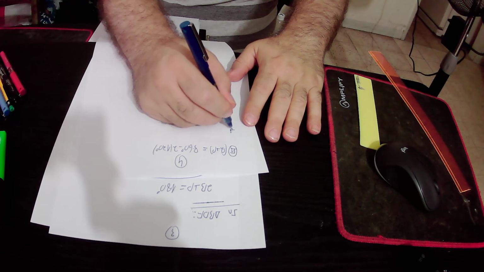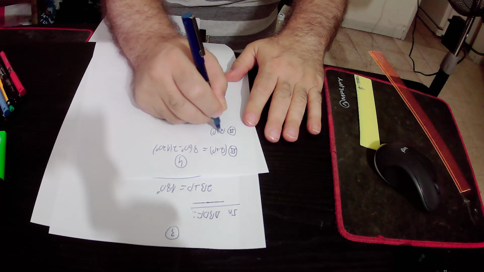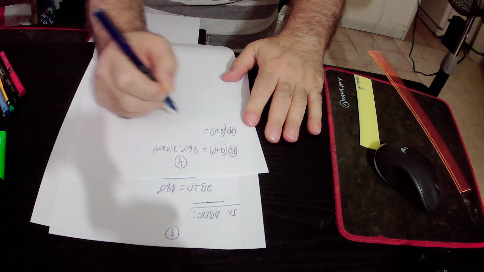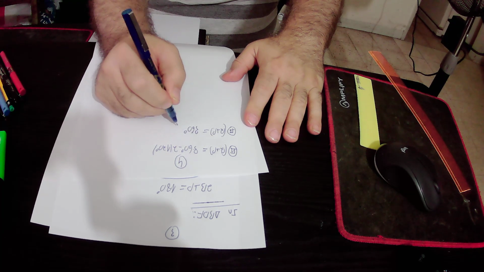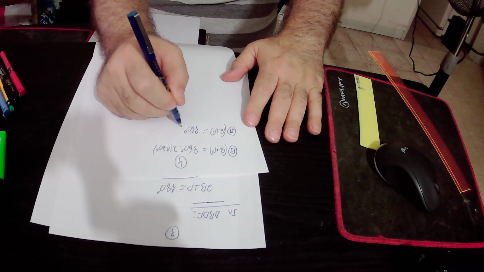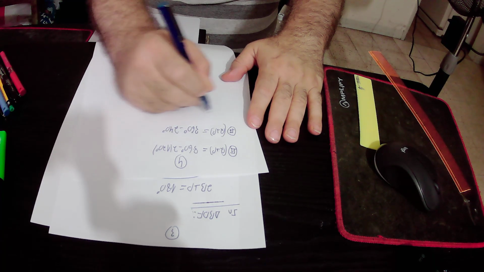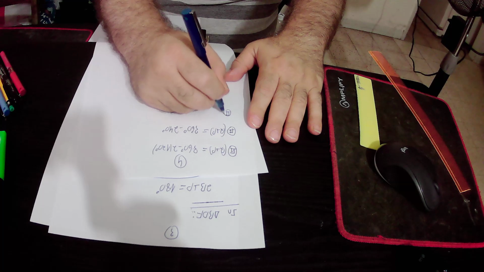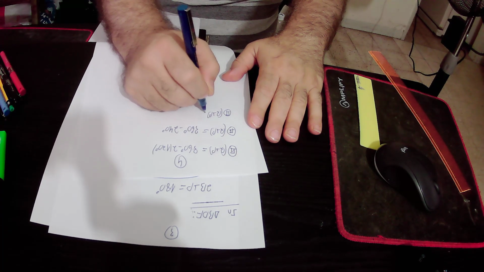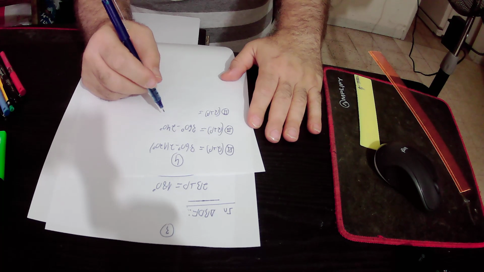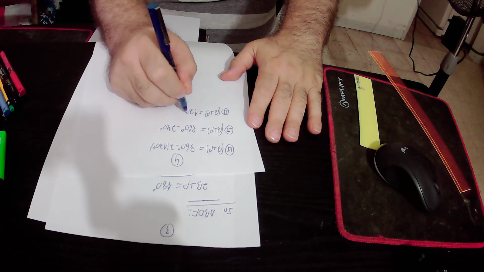So Q plus P equals 360 degrees minus 2 times 120 degrees, which is minus 240 degrees. 360 degrees minus 240 degrees is 120 degrees.